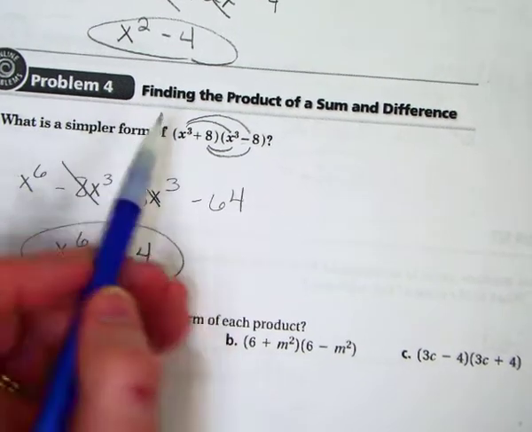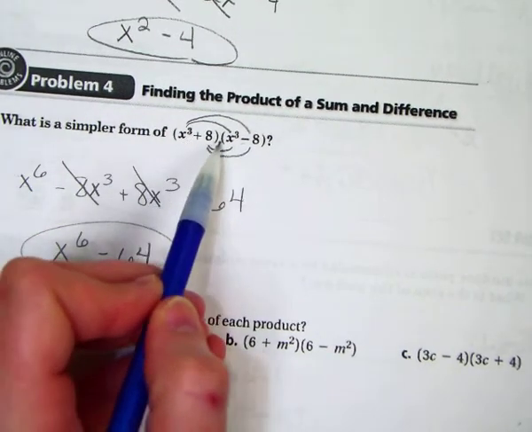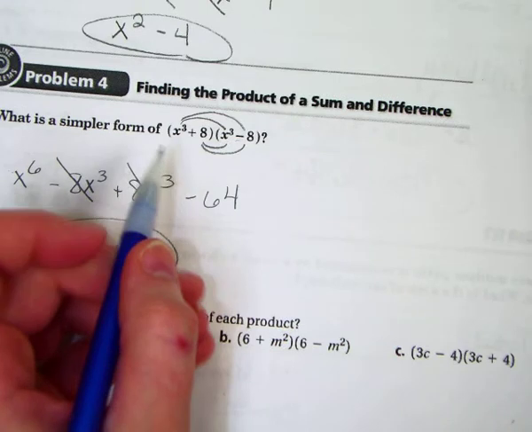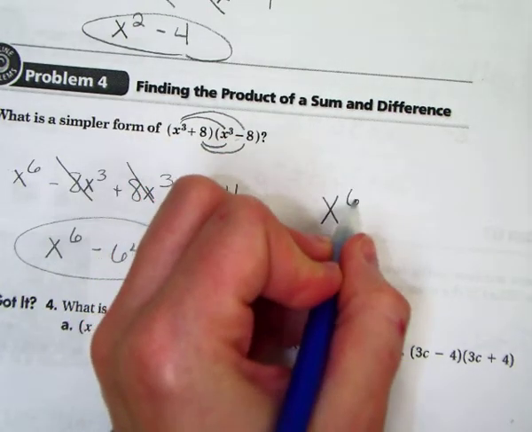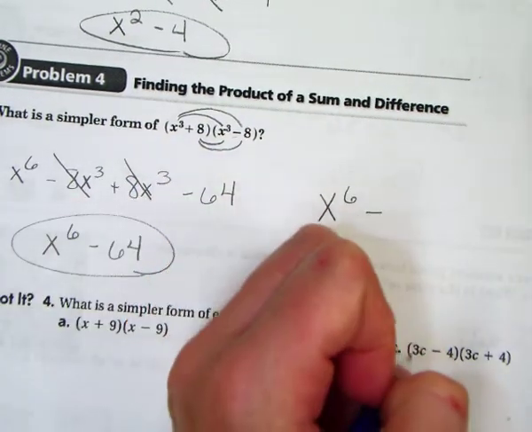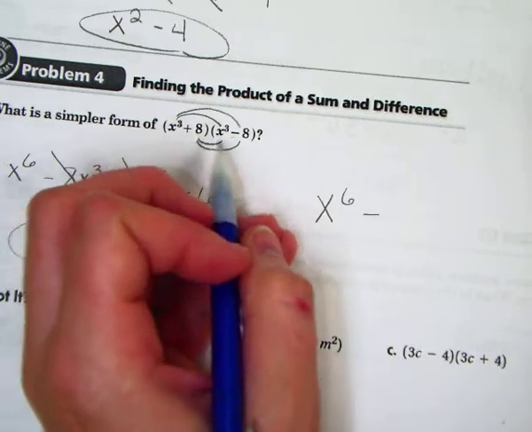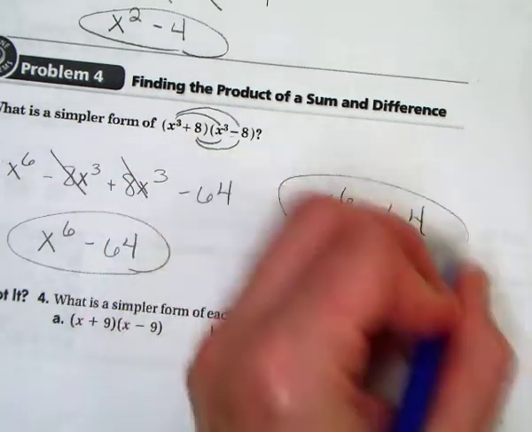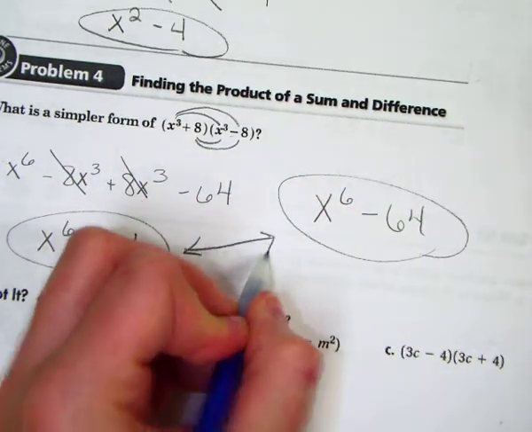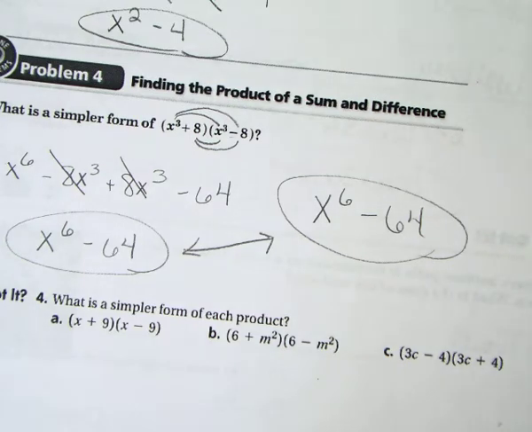Now if you can see that this used a shortcut, that is plus and minus of the same thing, all you have to do is multiply the first times the first and get x to the 6th, and then this will always be a minus, and then you do the last times the last and you get 64. So either way, you'll get the same answer, but if you can remember the shortcut, it will be easier.